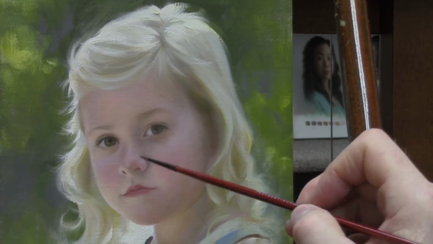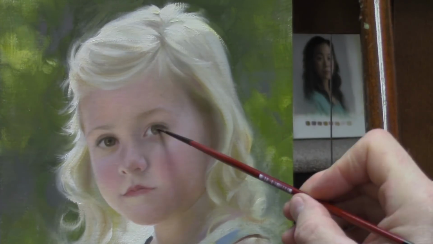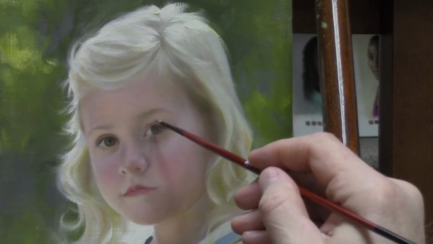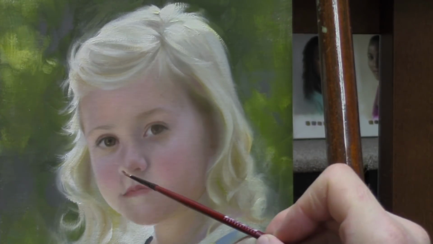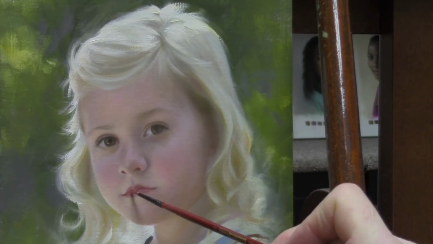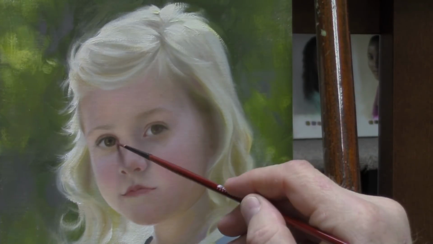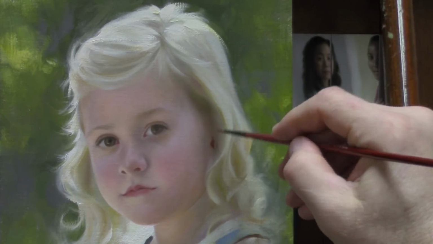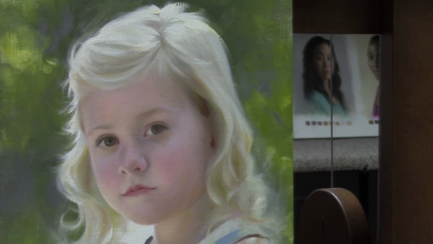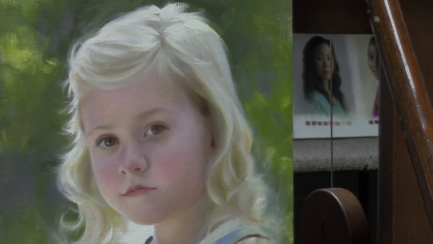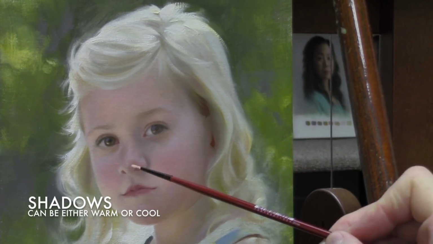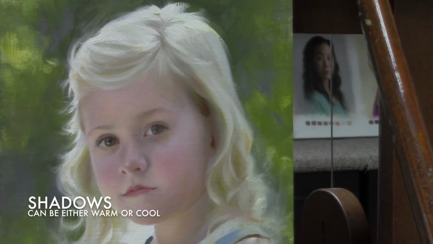When it comes to painting shadows, especially in flesh tones, I always approach them with the thought that every shadow is a color, and not just a change in value. In other words, I don't just use black in my paint mixtures in order to make a value or a color darker, but I'm actually adding another color to a color in order to make it not only darker in value, but also a difference in temperature. So a lot of these shadows that you see on the face here, they're either going to be warmer shadows, which contain more orange or more yellow, or more of a cool shadow, which is more of a purple or a blue color as well.